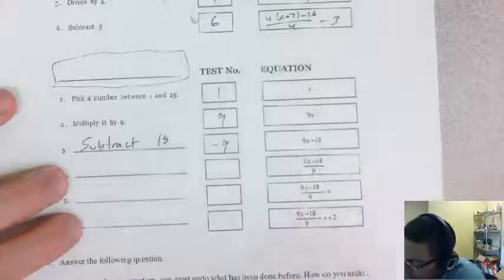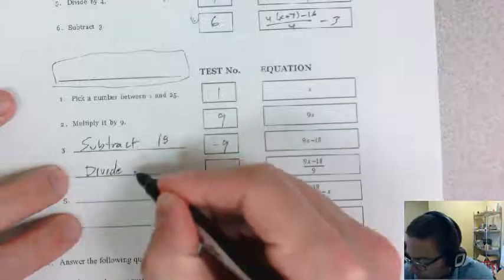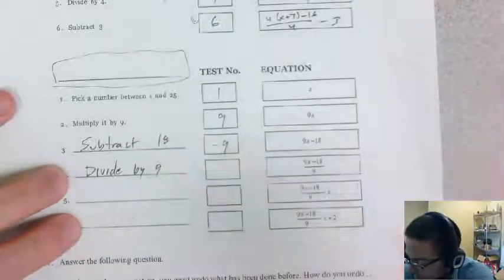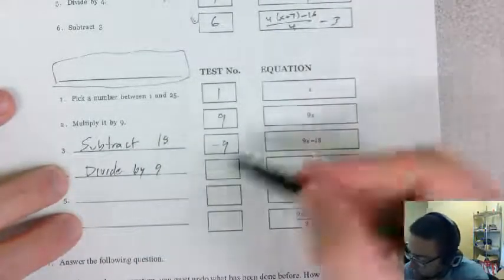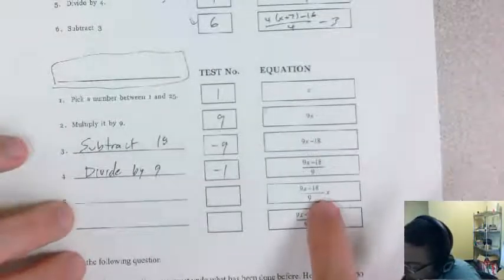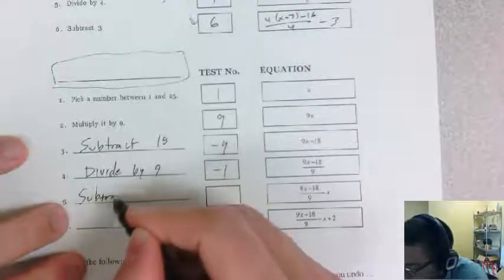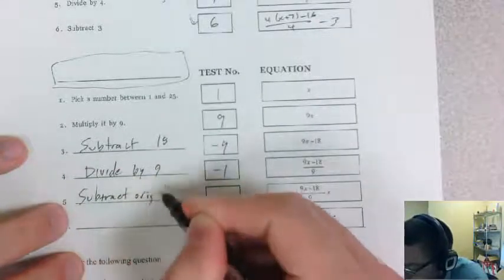Then what do I do here? It looks like I divide by 9. So negative 9 divided by 9 would be negative 1. And then it looks like I subtract my original number, right? Subtract original number.